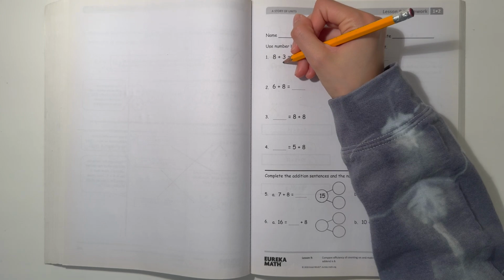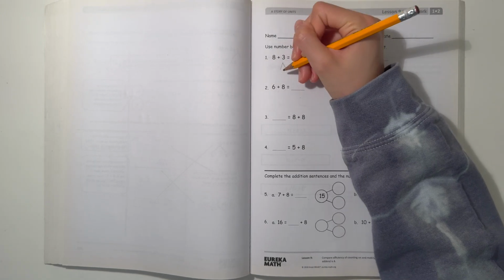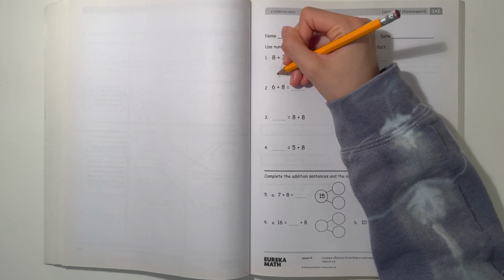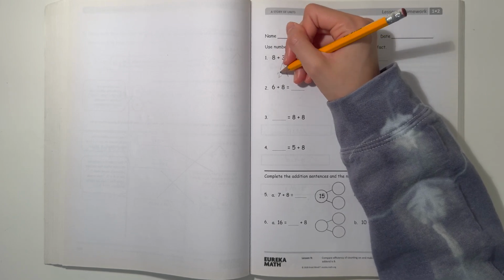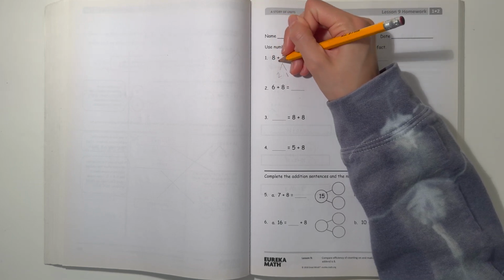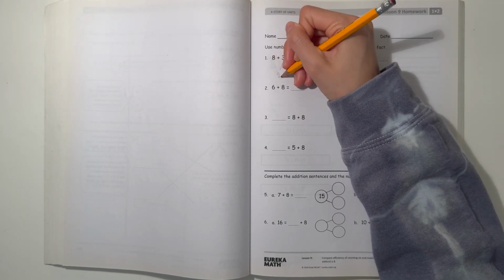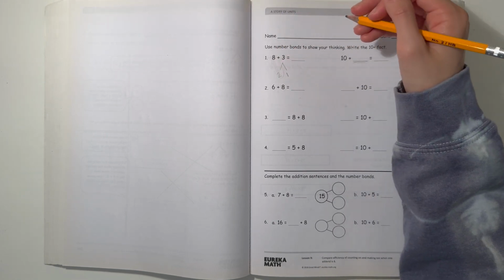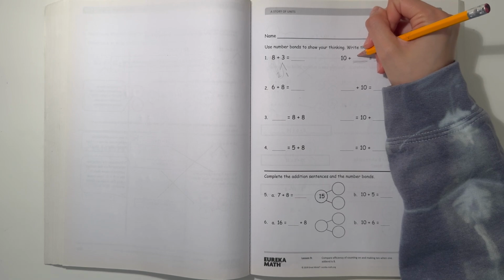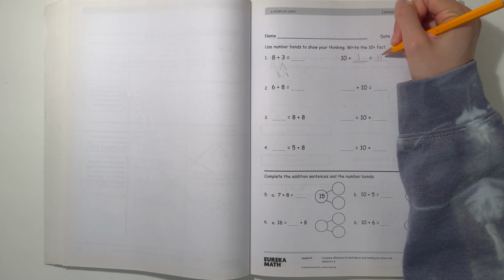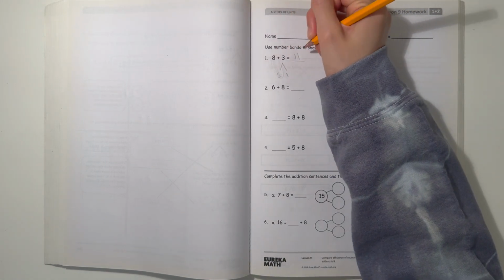Here we can break apart 3 and make it 2 and 1. The reason we're breaking it into 2 and 1 is because 8 plus 2 equals 10, and that is what we're trying to make here. We're trying to make 10. So now this becomes 10. We could think of this as 10 and 1 left over, so 10 plus 1, which is 11, which means that 8 plus 3 is 11.